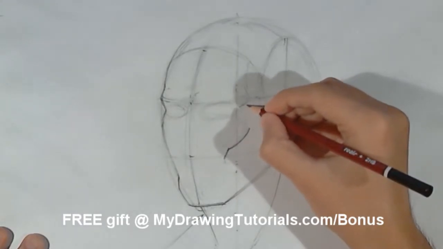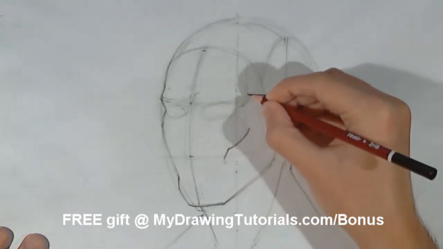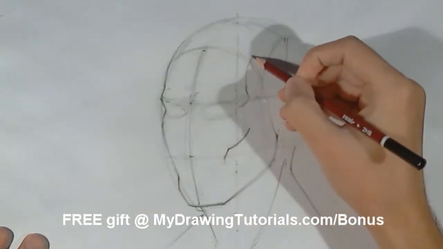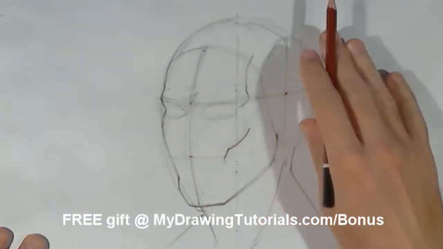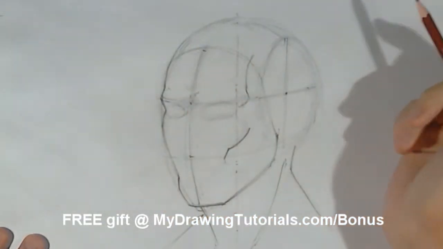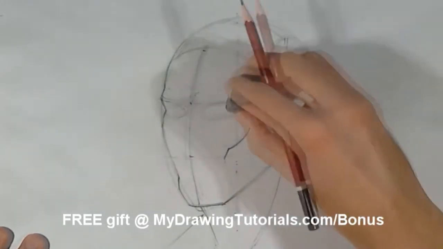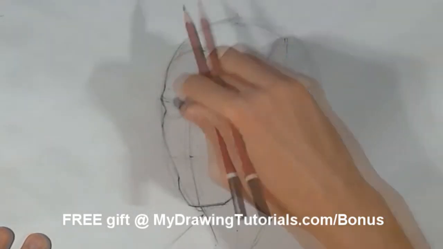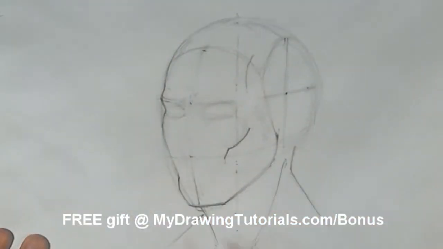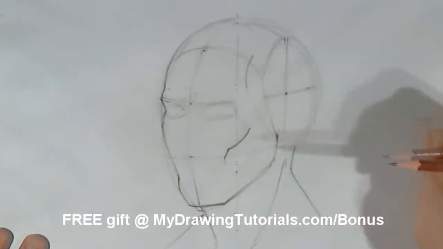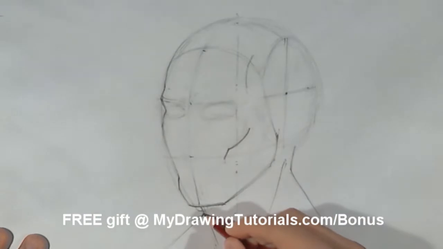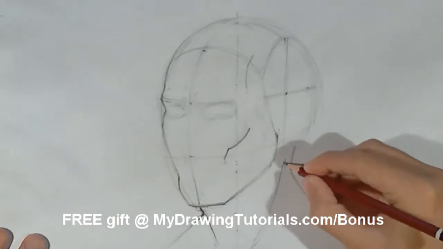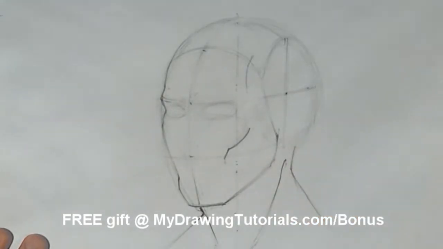And this one right here is going to be for defining the side plane from the frontal plane. Let me just erase a few lines again. Just want to add some darker lines there so you can see it better.